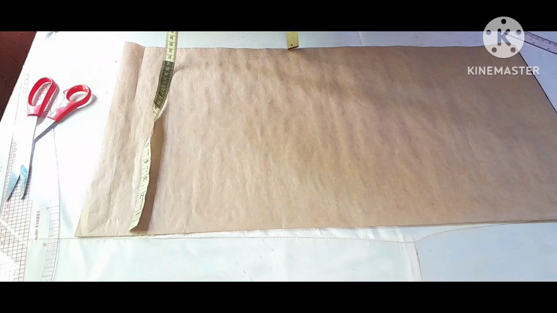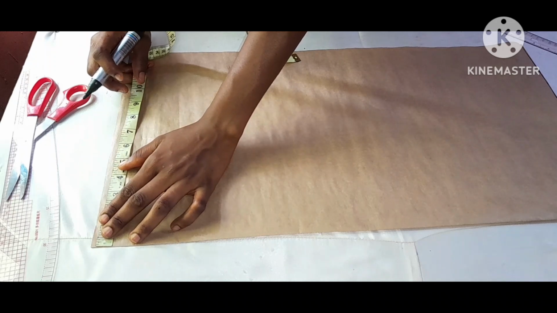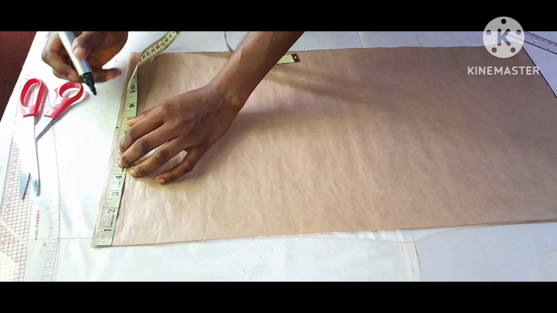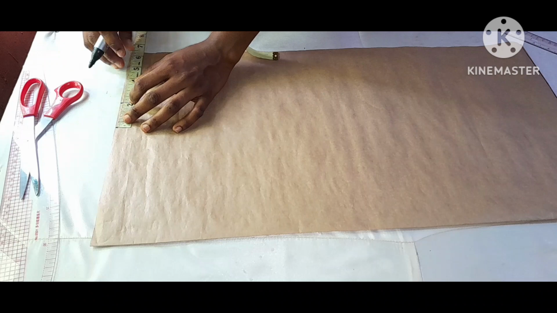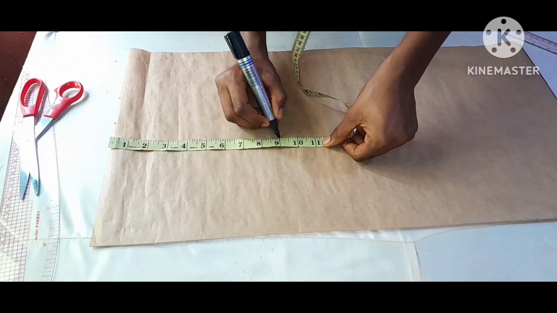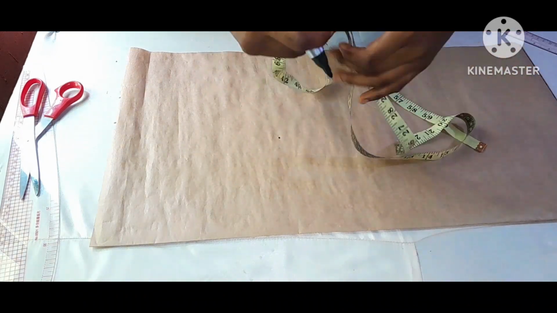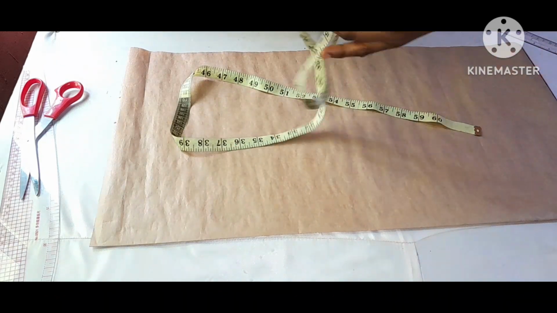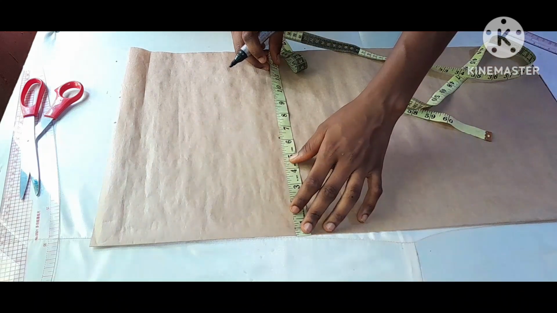And after that, I went ahead to mark the waist circumference, which is 29 inches divided by 4 will give me 7.2 inches. I went ahead to mark my point and also added 2 inches allowance to it. From my waist to hip measurement is 9 inches. I went ahead to mark my point and also my hip circumference, which is 37 inches divided by 4 is going to give me 9.2 inches. I marked my point and also added extra 2 inches allowance to it for my hemming allowance.